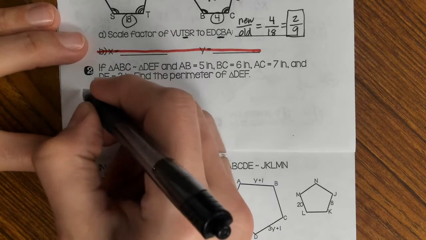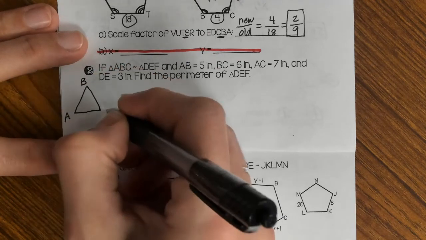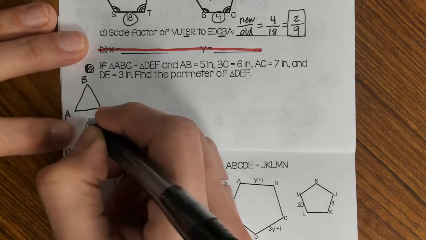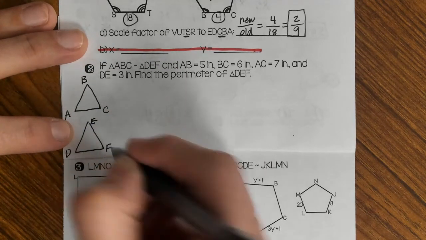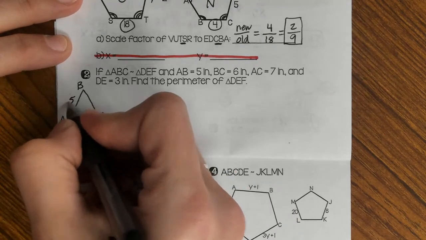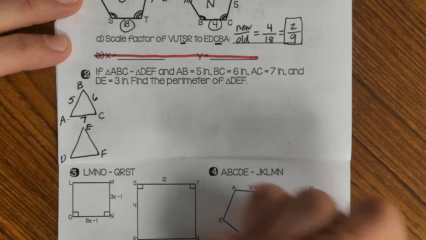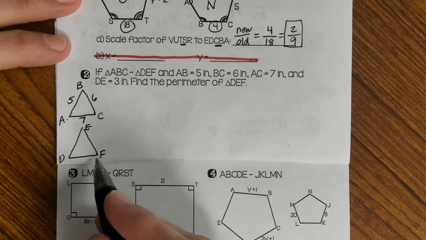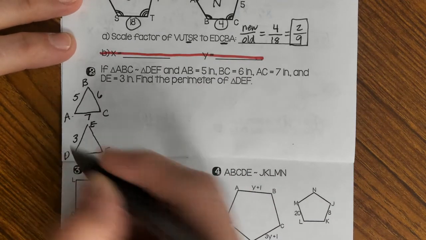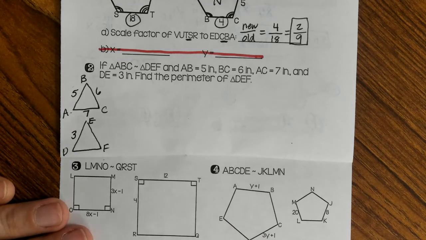So the first thing we need to do is draw triangle ABC and triangle DEF and label what they gave us. AB is 5, BC is 6, AC is 7. On triangle DEF, they only gave us one, and it tells us that DE is 3. So we need to find EF and DF before we can find the perimeter.